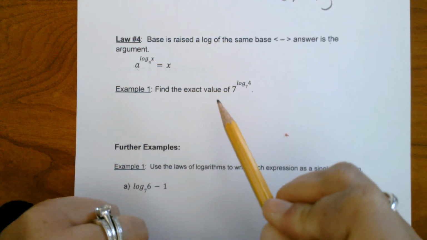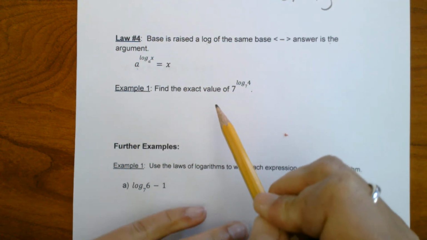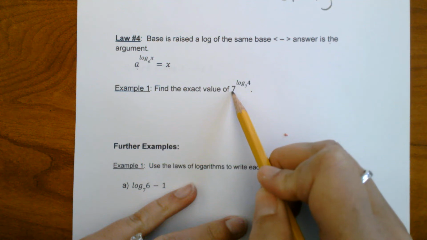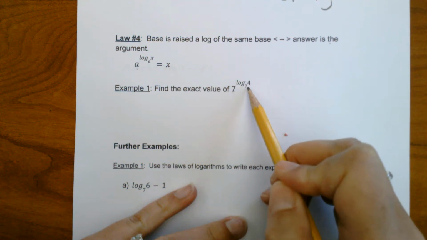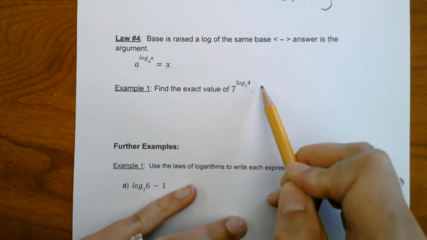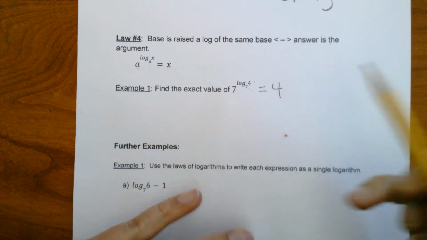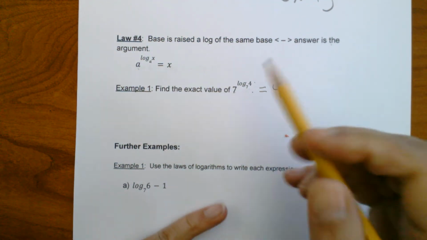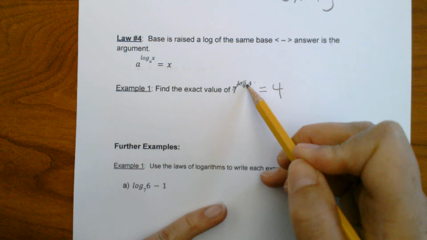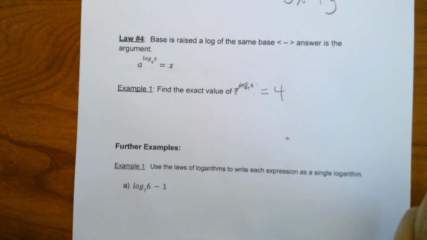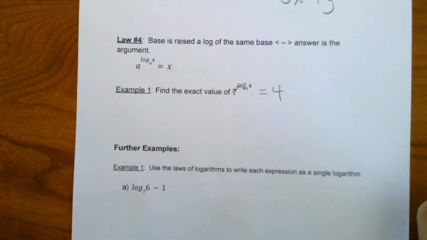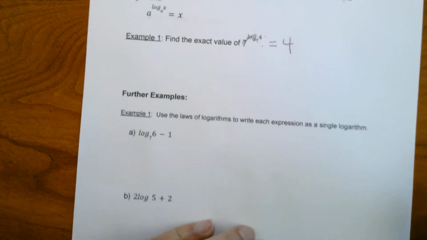This helps us to find exact values. So let's say we need to find the exact value of 7 raised to log base 7 of 4. Well, this is just going to be 4. That's it. That's it, everybody. This really drops out to 1, and 1 times 4 is 4. That's it. Moving on to further examples now.